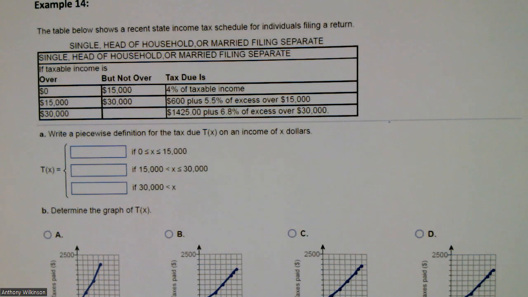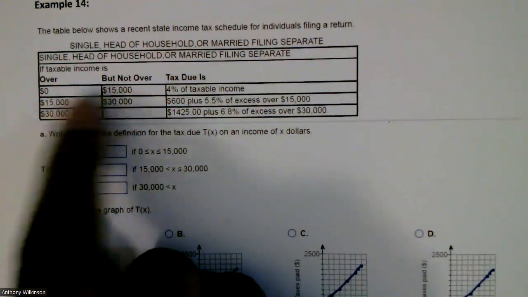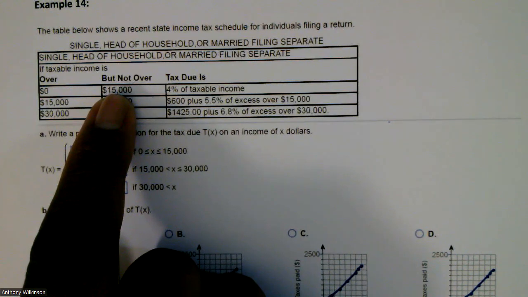And there you see the table, what it looks like for your taxable income. Now here we want to write a piecewise definition of the tax due, or T of X, on income of X dollars.